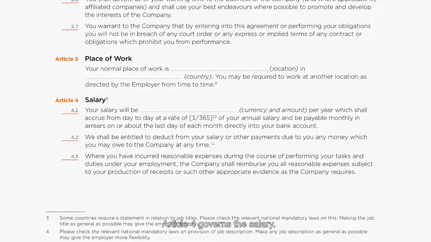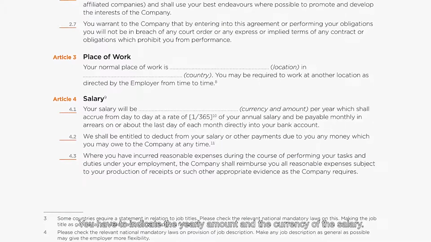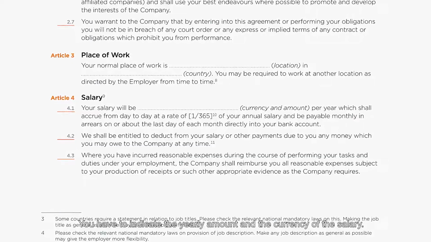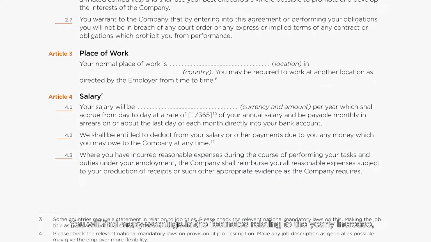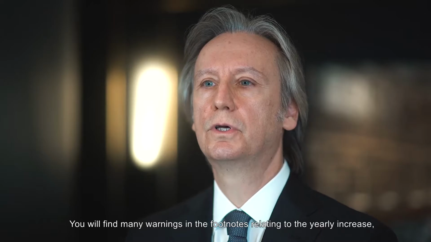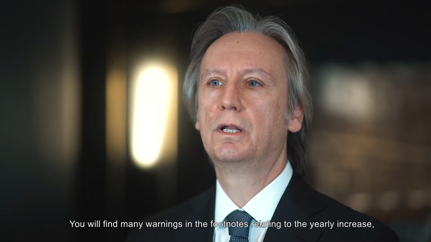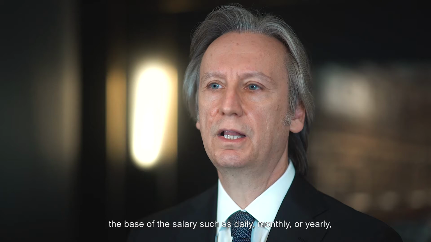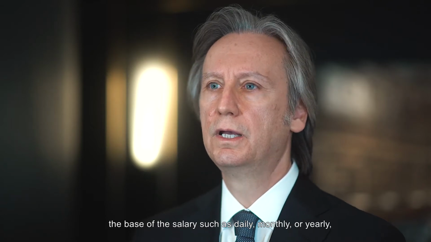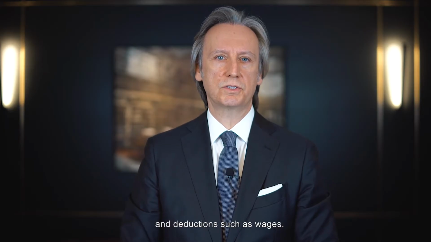Article 4 governs the salary. You have to indicate the yearly amount and the currency of your salary. You will find many warnings in the footnotes relating to yearly increase, the base of the salary such as daily, monthly, or yearly, and deductions such as wages.